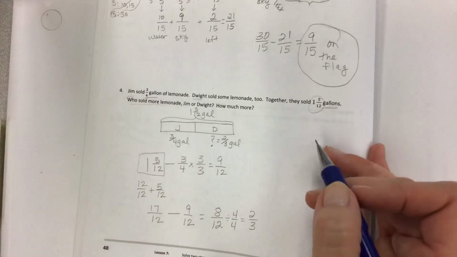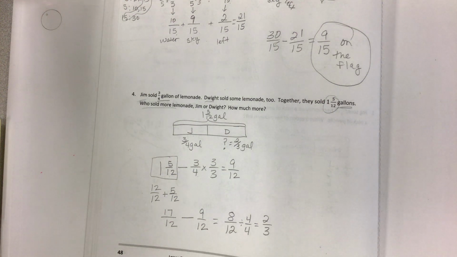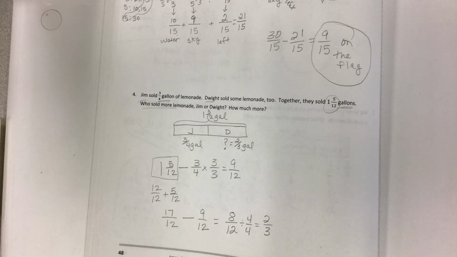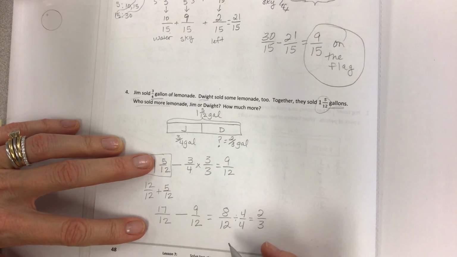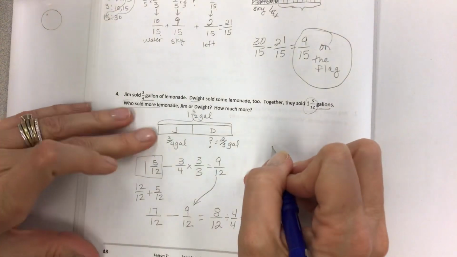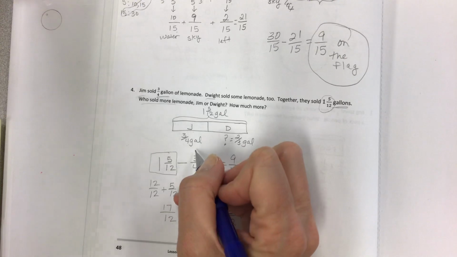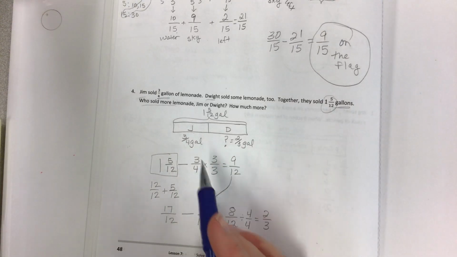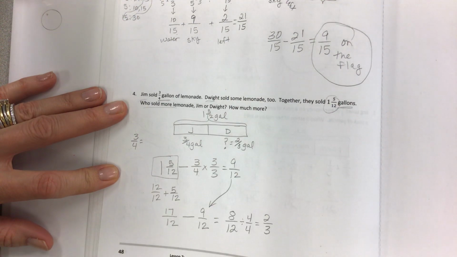But we have a couple different ways we can do this. I don't want to do all the decimal division if I don't have to yet. So let's see. How about we'll do the 9/12, and then 3/4 gallon, and we'll turn this into 12ths.